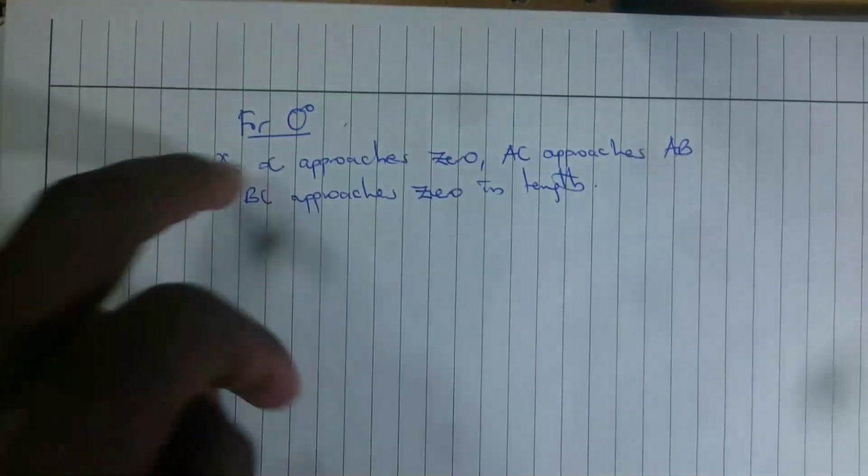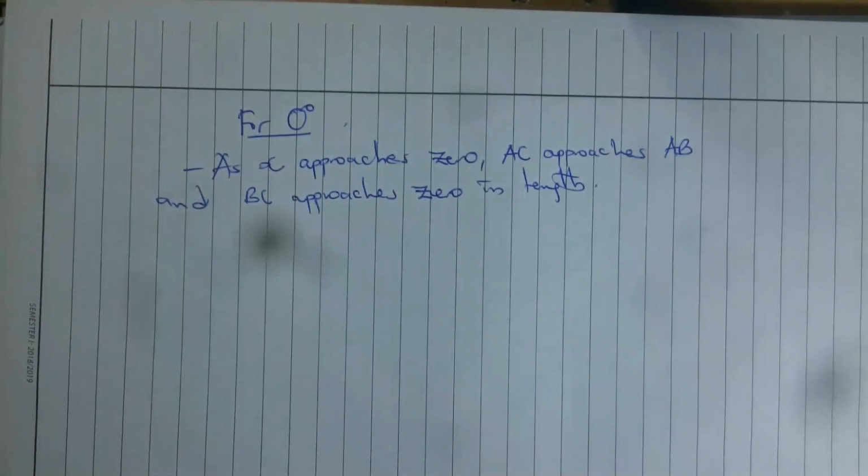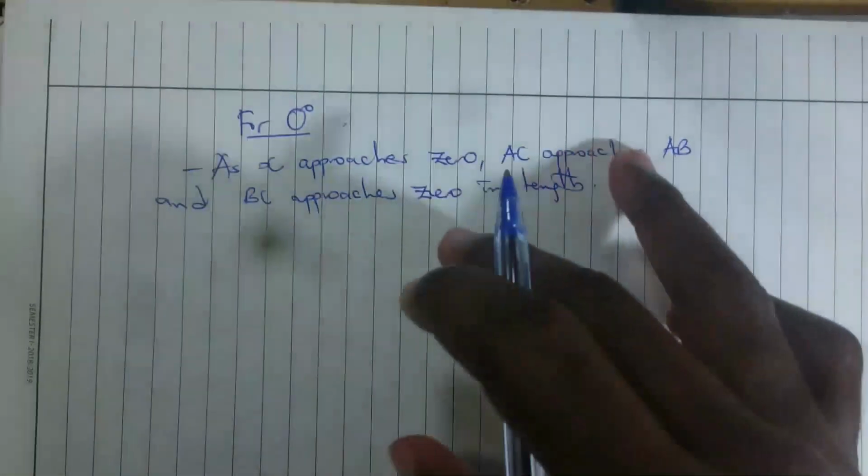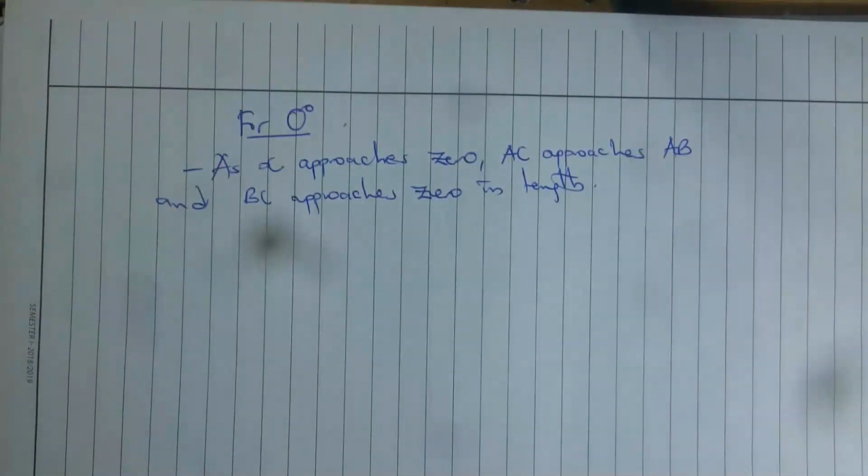That is, x, an angle, approaches 0 in degrees, AC approaches AB, and BC approaches 0 in length.